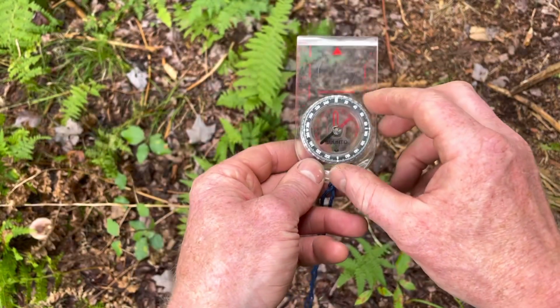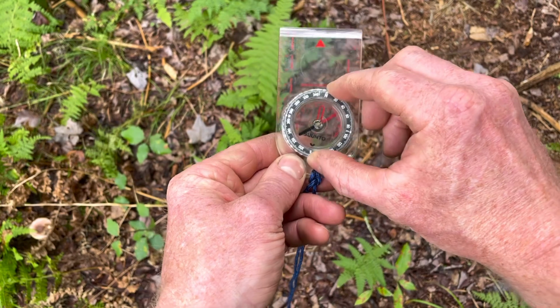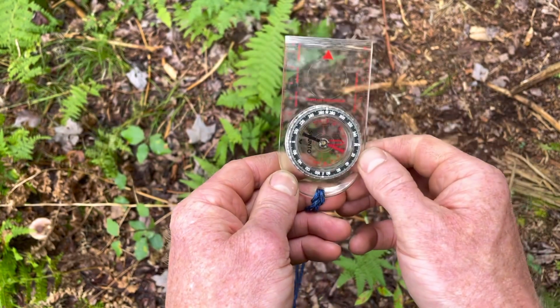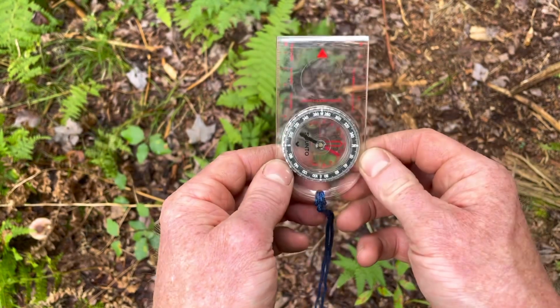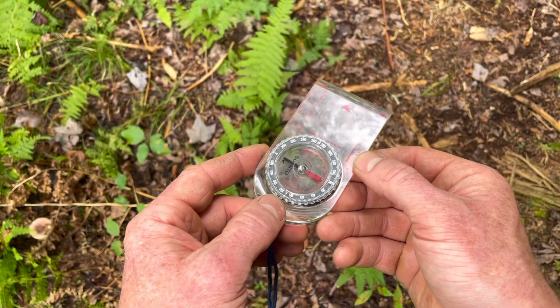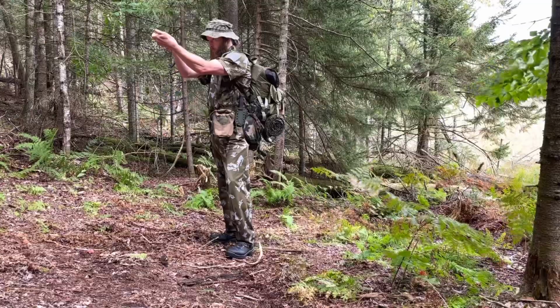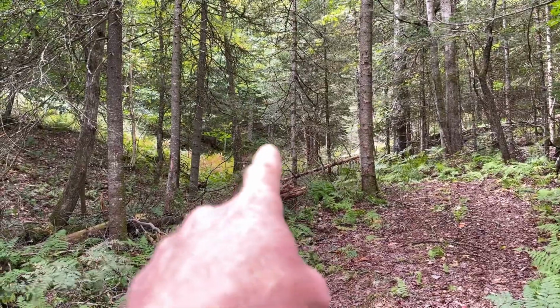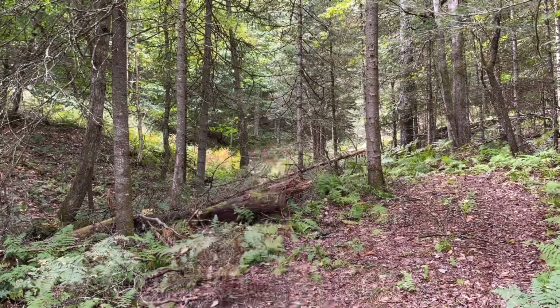All right, we'll start out and get our azimuth. It's just due west, 270 degrees. And then I have to rotate the compass and keep the red in the shed. My aiming point due west is this tree. I'm going to try and film and count.